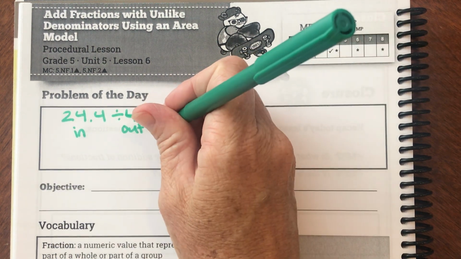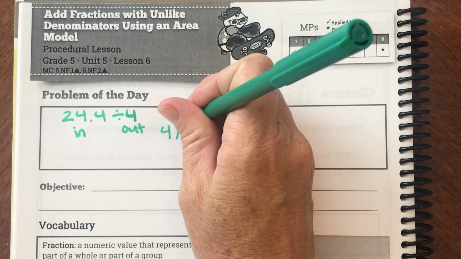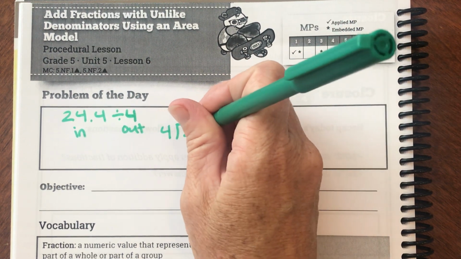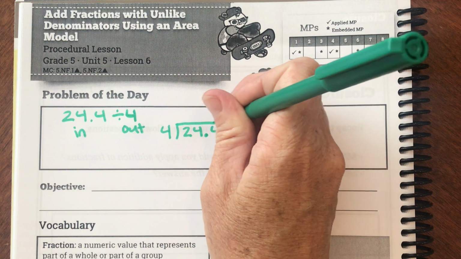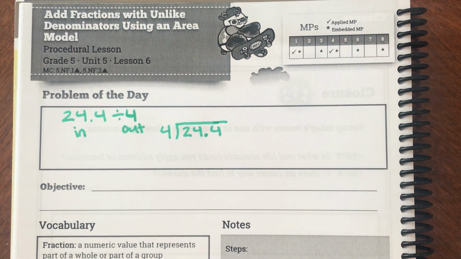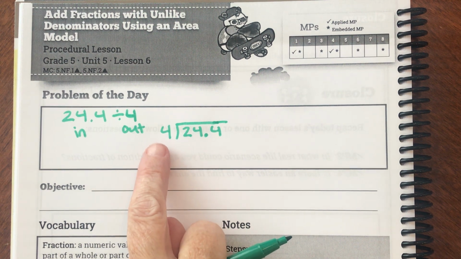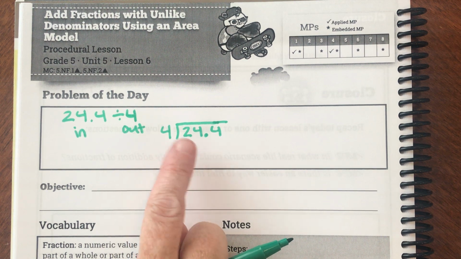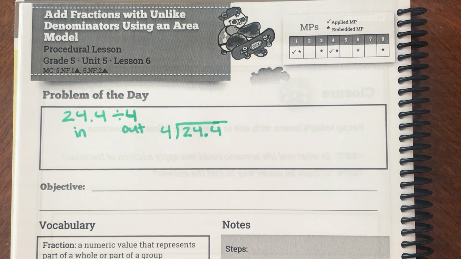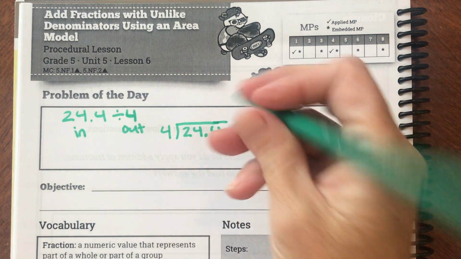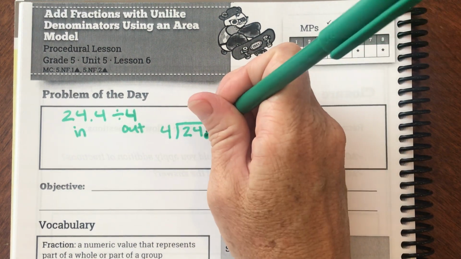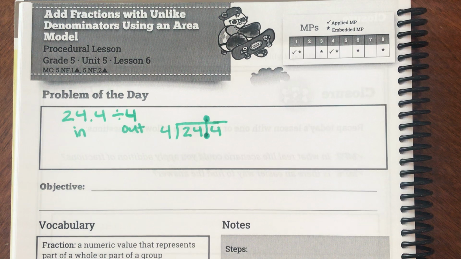So my 4 goes out, which is my divisor. My 24 and 4/10 goes in, which is my dividend. Now, when you set up your division problem, you need to make sure your divisor does not have a decimal. So my divisor does not have a decimal, so I am good to go. Now, what I'm going to do with my decimal in the dividend is I call this something like a barbell. I'm going to bring it right straight up. And that's it. Once it's up, then I'm just going to do a normal division problem.